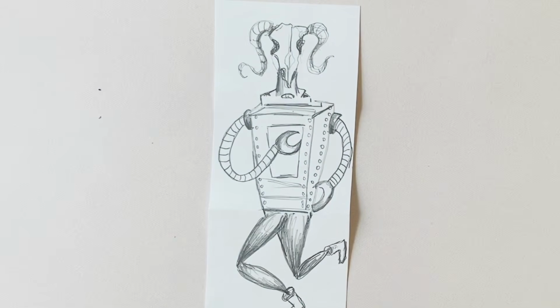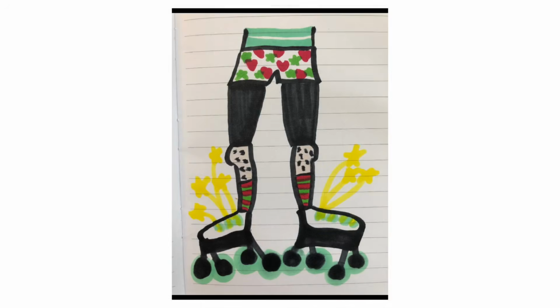So I wanted to do this digitally, and since, like everyone else, I'm quarantined at my house, I sent out messages to some friends and family asking them to draw certain things. My sister-in-law, Kayla, majorly delivered with these legs. Check out those amazing roller skates.